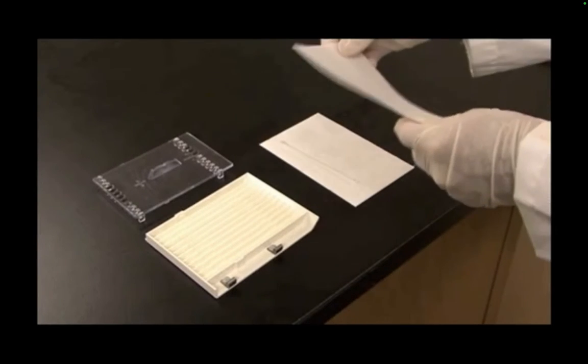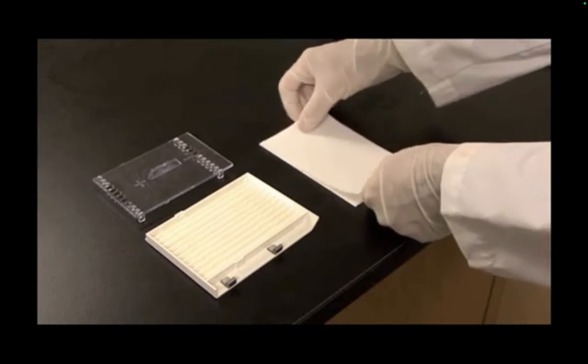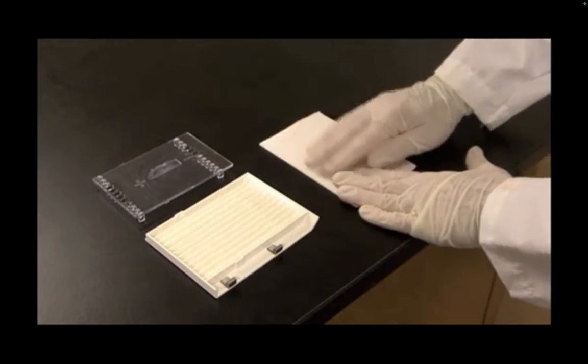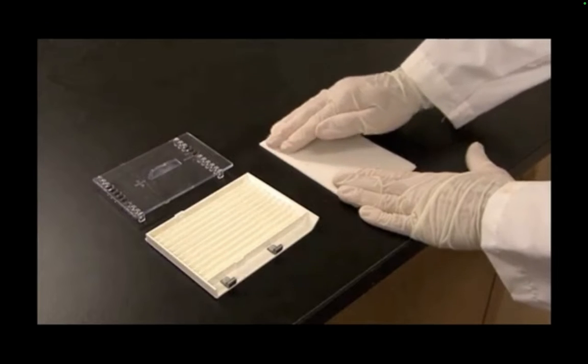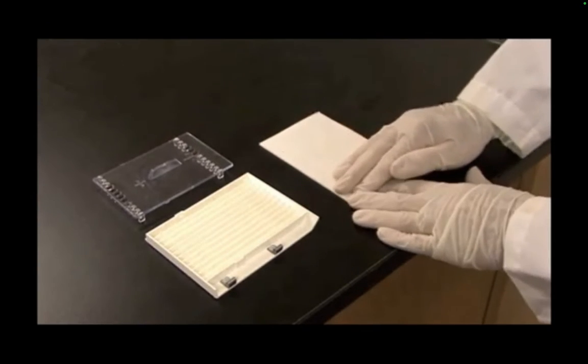So onto the IPG strip. Here he has removed the IPG strip. He's just removing any excess mineral oil. Be careful not to press too hard. Okay, mineral oil or excess buffer or anything, he's just removing it from the strip.